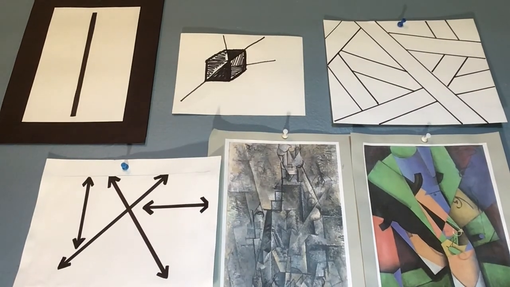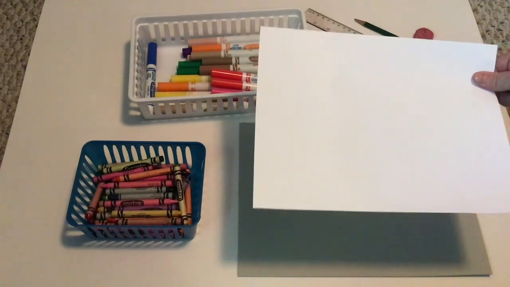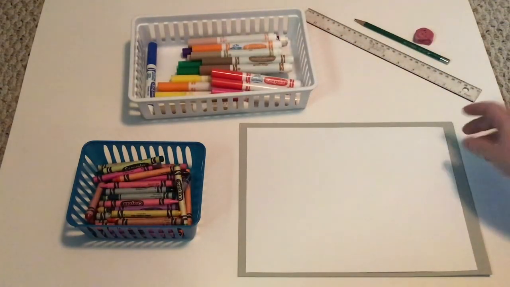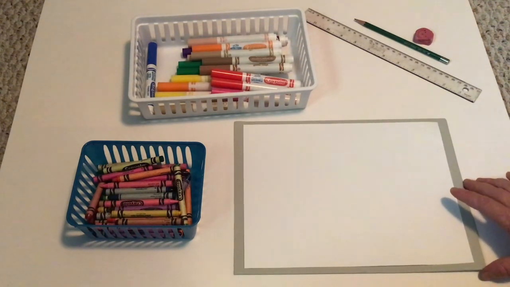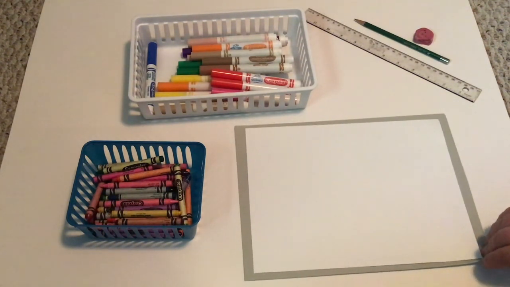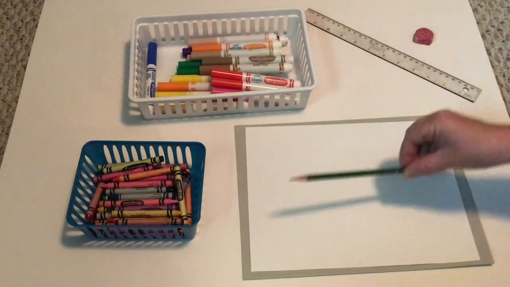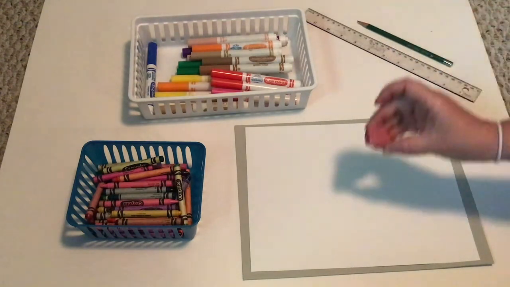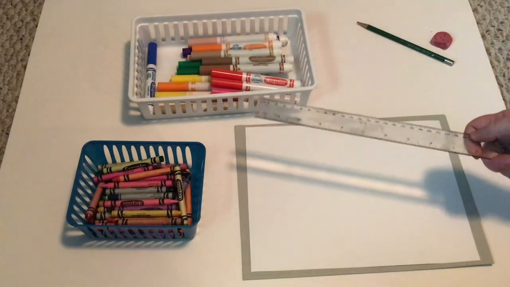But I'm going to show you your supplies first. You are going to need one white sheet of paper. A regular sheet of copy paper is fine. And if you don't have that, you can use recycled paper, any color really, newspaper, whatever. Just some type of light paper. You're also going to need one pencil, one eraser, and one ruler.